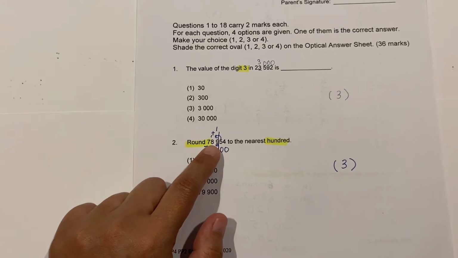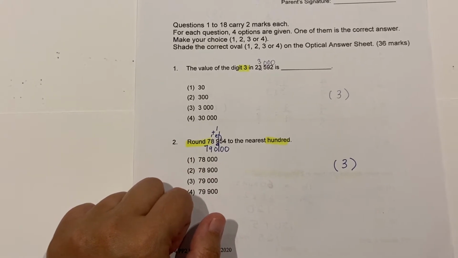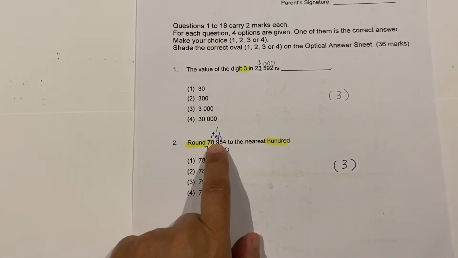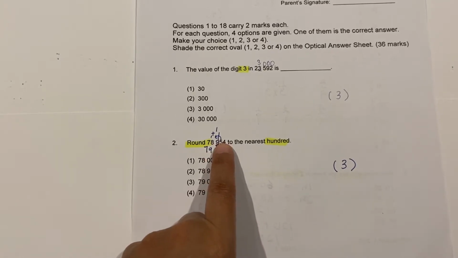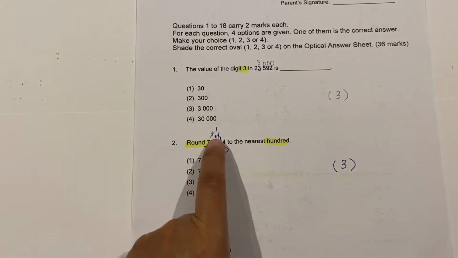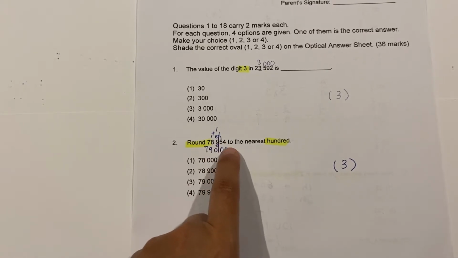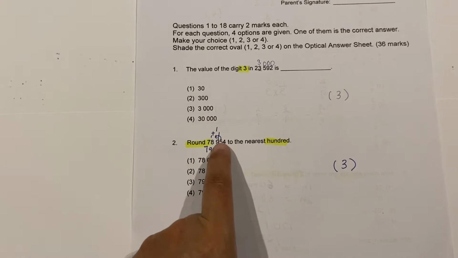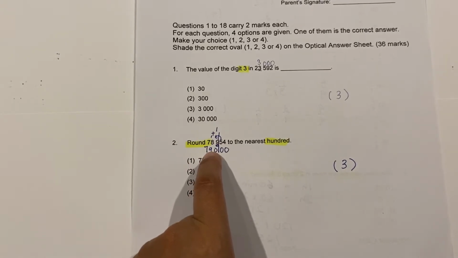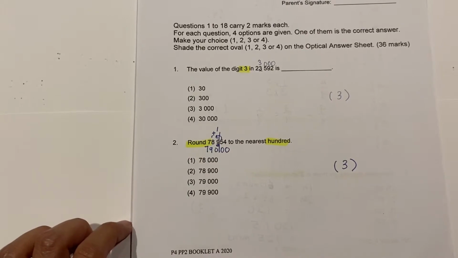Round 78,954 to the nearest hundred. So for the nearest hundred, the hundreds place is your 9. Then you check the number beside the 9, that's a 5. So you have to add 100 to the 9. Here will be 0, 0. 1 plus 9 will be a 10 there. So your answer is 79,000. That's number 3.